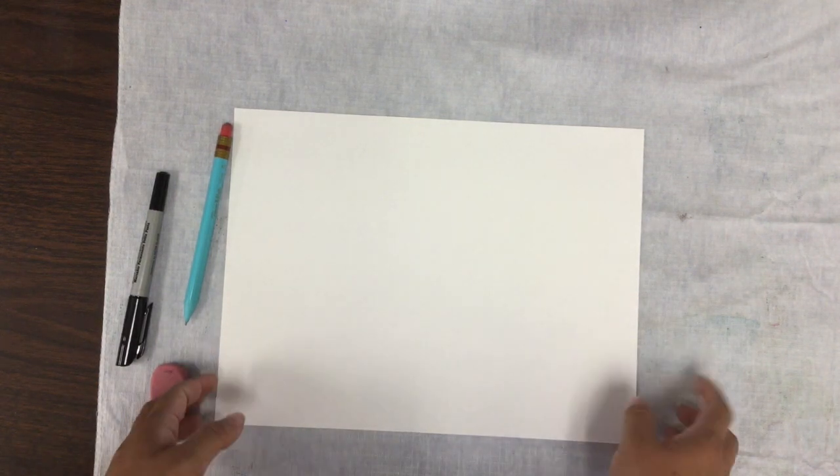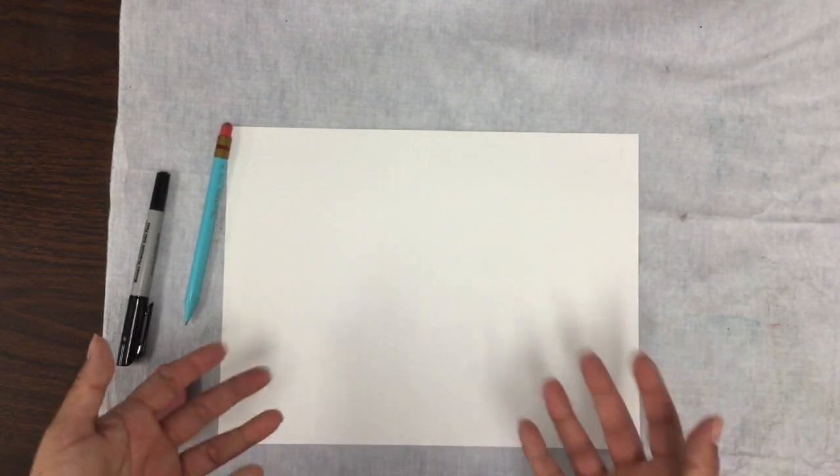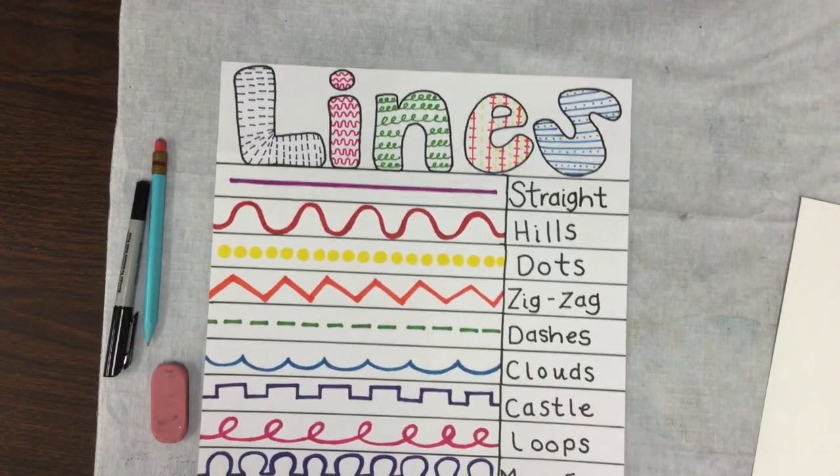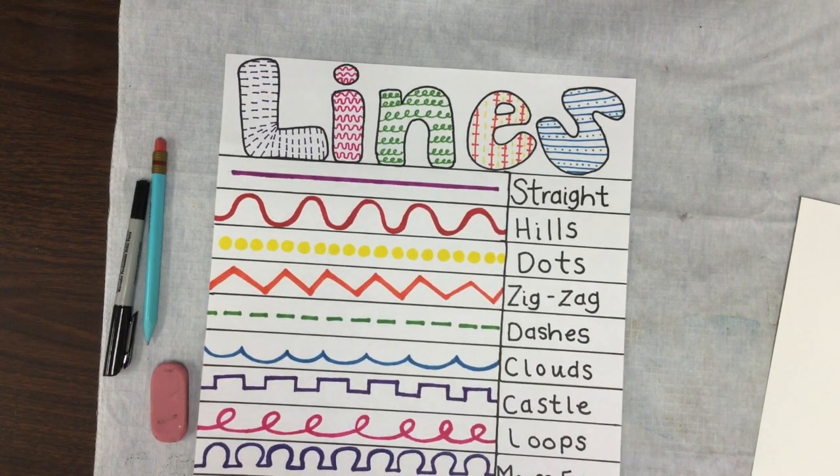We're going to use a special technique with crayons to make sure that our color is very even. So we're going to start with our outline, okay? Now, one thing that is really important is our lines. Now, I've talked about my line chart. I'm going to put a picture of this in the video right at the end so that you can look at your lines and refer back to it if you need help, okay?